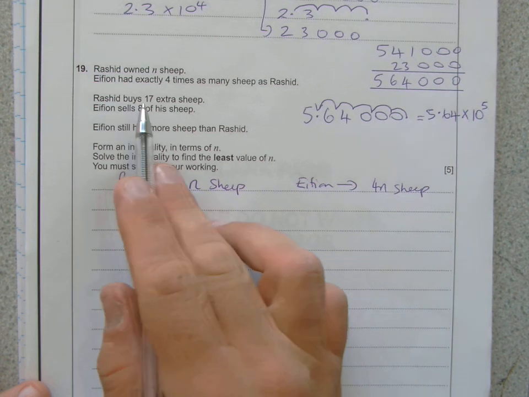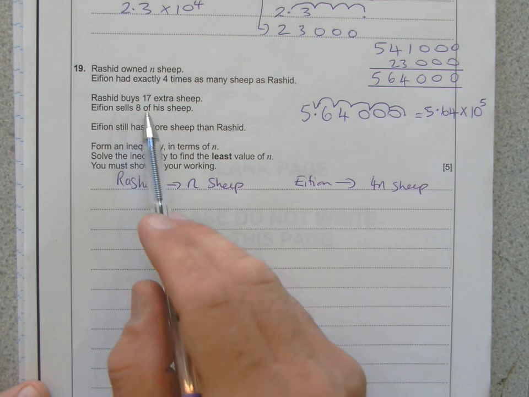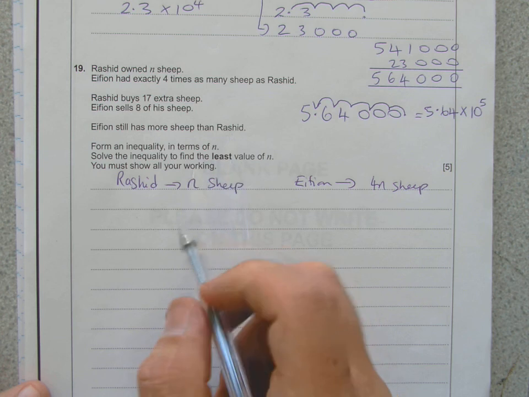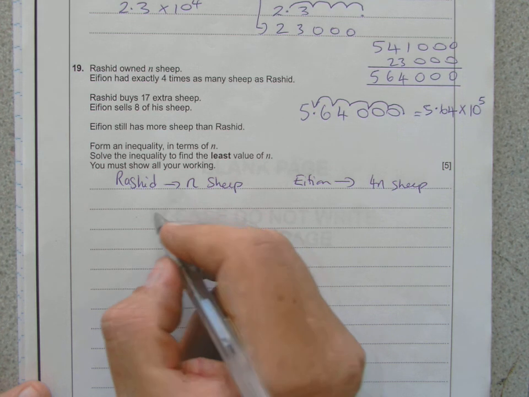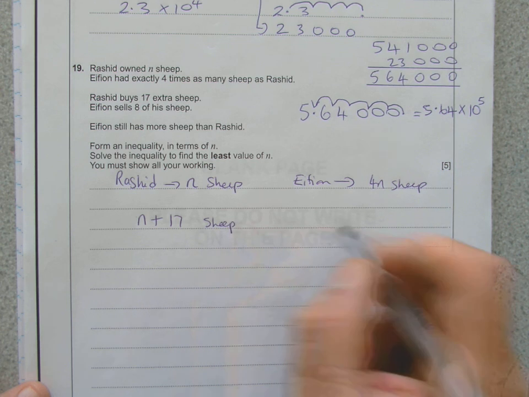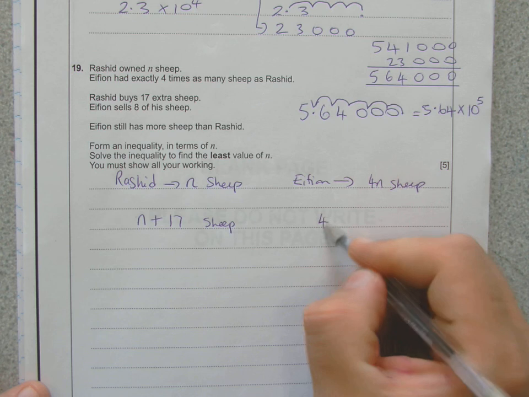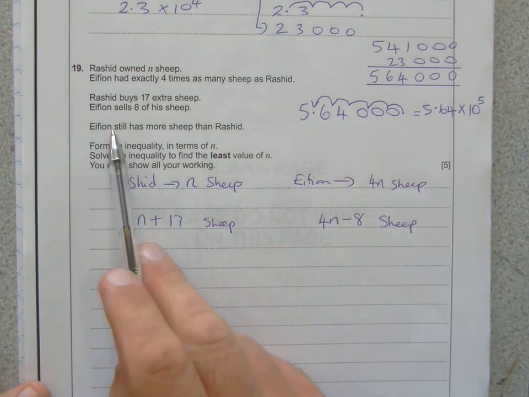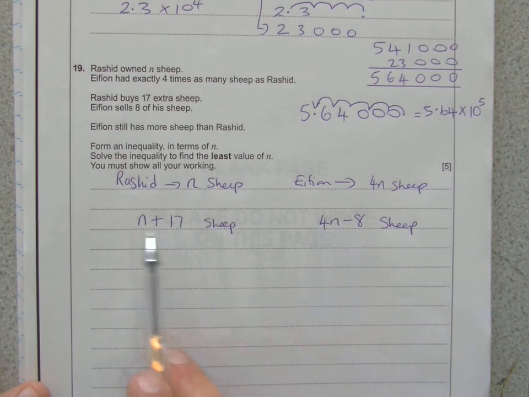Then it says Rashid buys 17 extra sheep, okay, and Ivan sells 8 of his sheep. Ivan still has more sheep than Rashid. So if Rashid buys 17 sheep, he'll now have n plus 17 sheep. And if Ivan sells 8 of his sheep, he'll now lose 8, so we're going to take away 8 from what he's got. But it says then Ivan still has more sheep than Rashid. So Ivan's sheep here, that is more than what this is here.